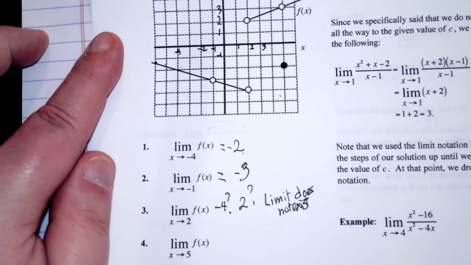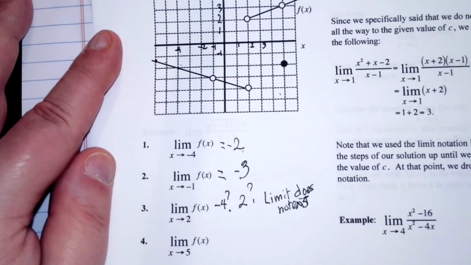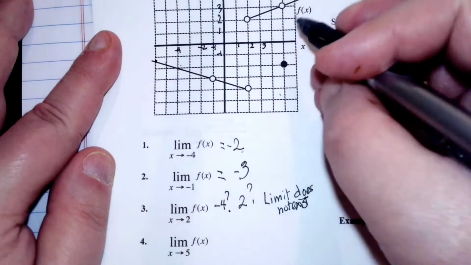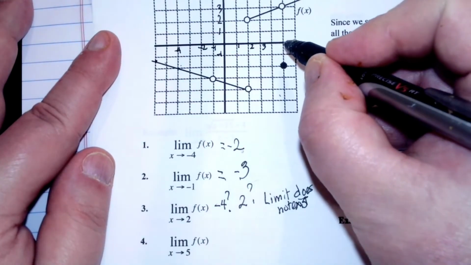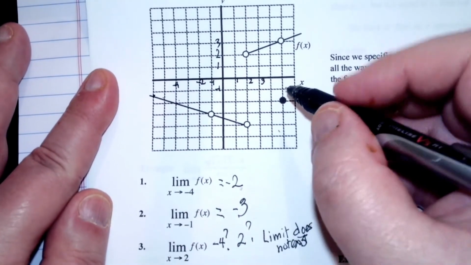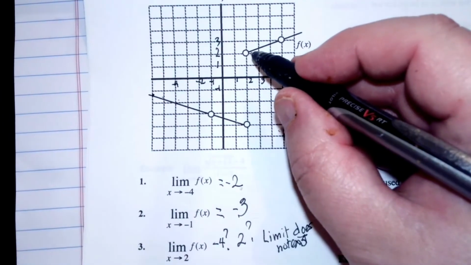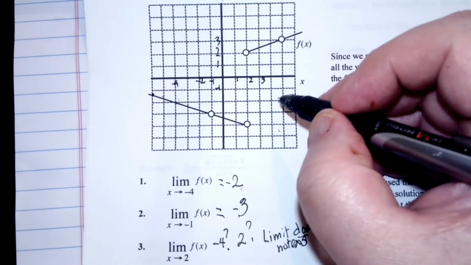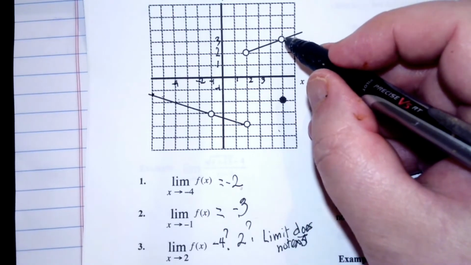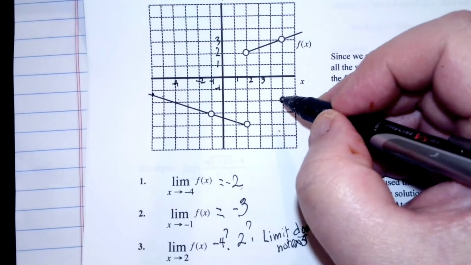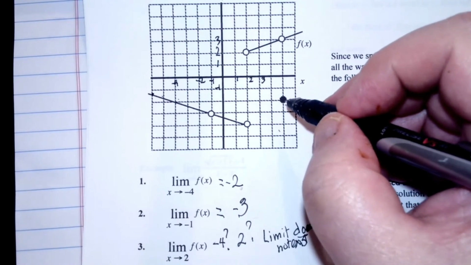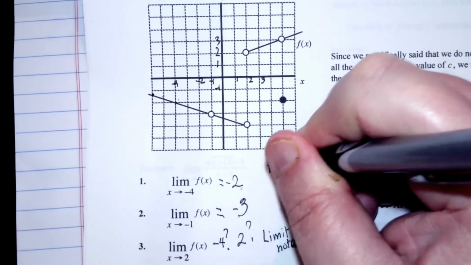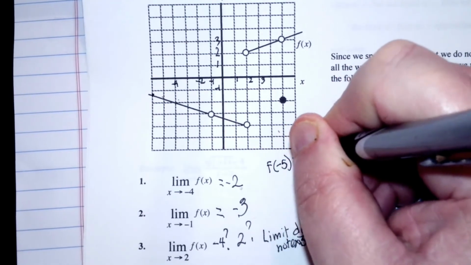All right, finally we've got one more example, and that's the limit of f of x as x approaches 5. So that's right here. Here's x equals 5. So look what's going on here. The graph is going along, then all of a sudden there's a hole here, and then this point is not here, but instead we have a point down here. The function is defined at negative 5. What we would say is that f of negative 5 is 2, right?